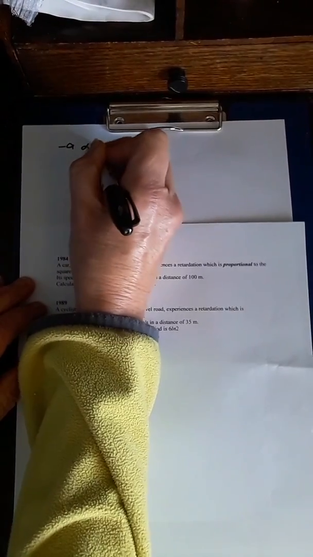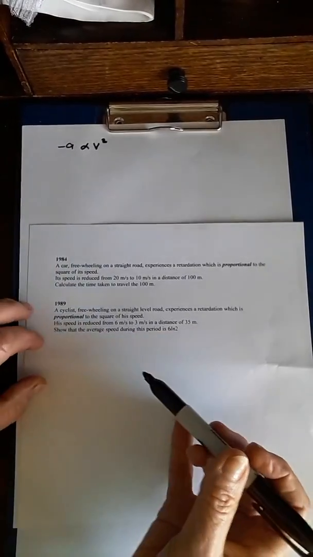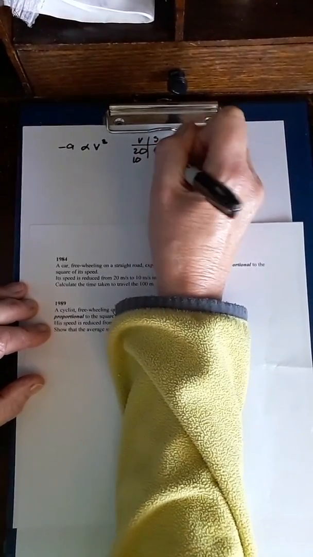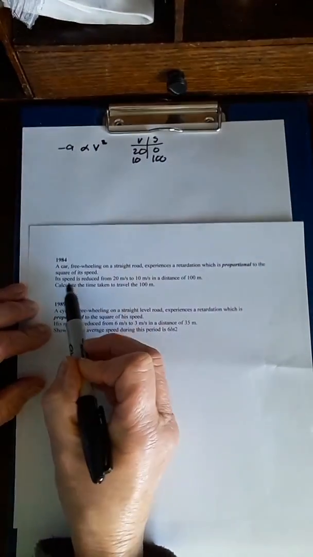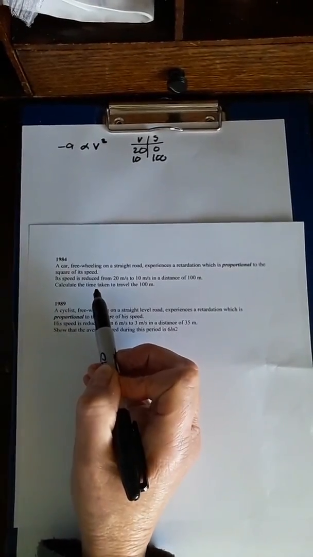If it's proportional to the square of its speed, it's proportional to v squared. Now, its speed is reduced from 20 to 10 in a distance of 100 metres. Your job is to calculate the time to travel 100 metres.